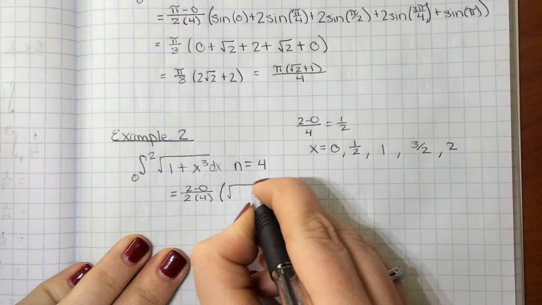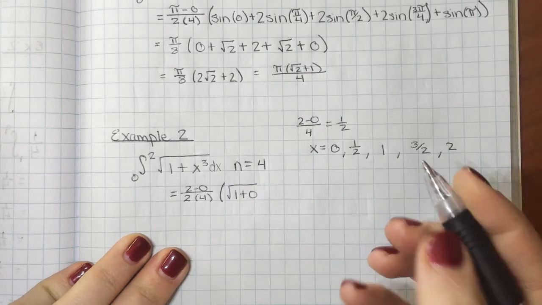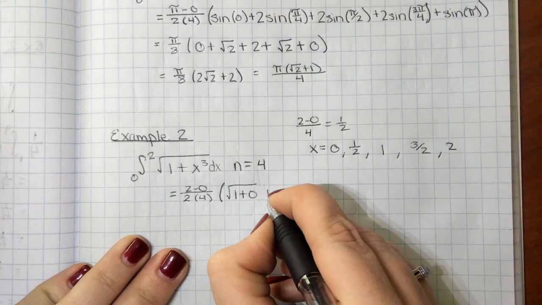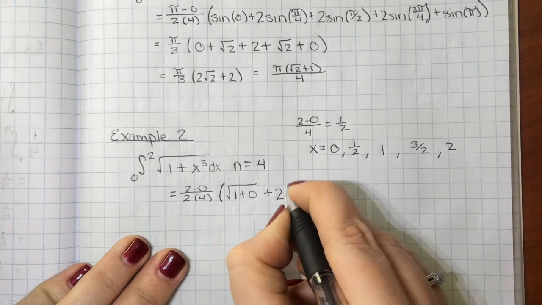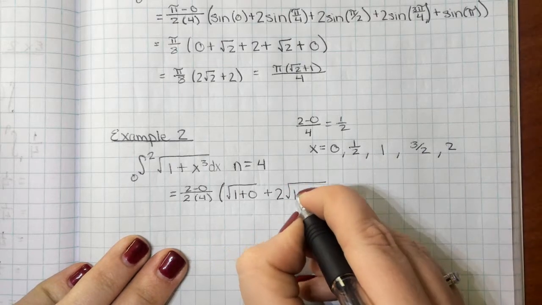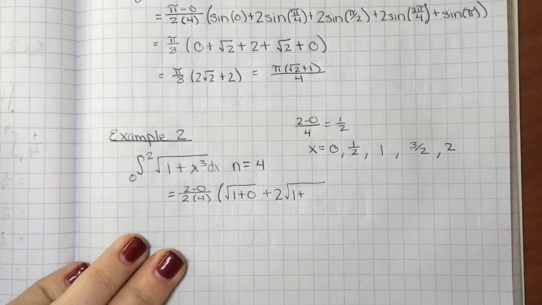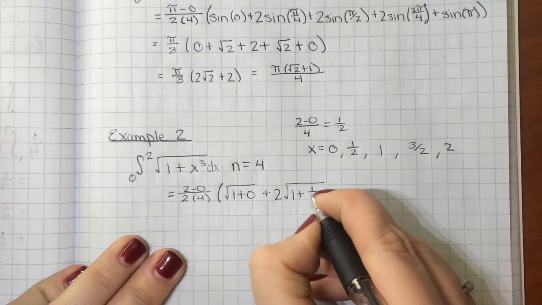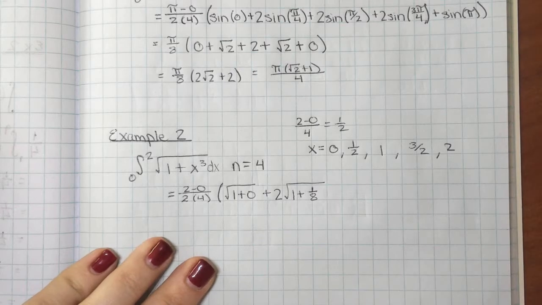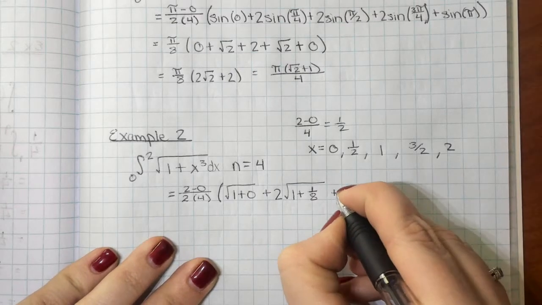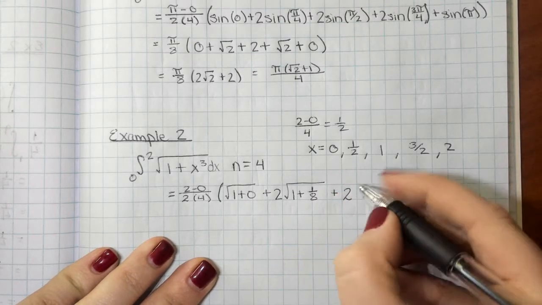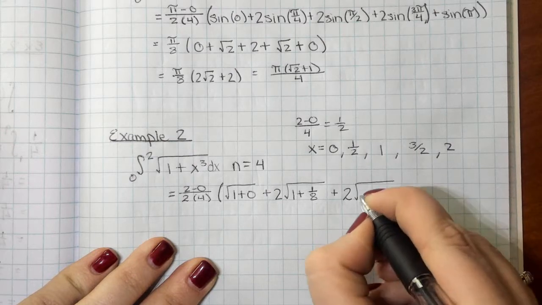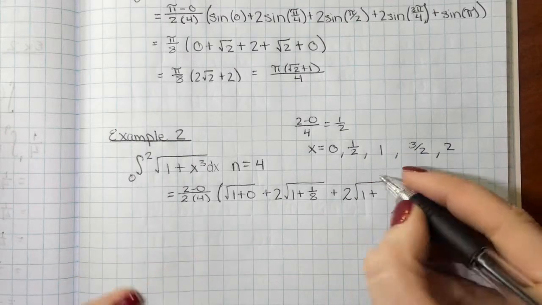So I'm going to get radical 1 plus 0, plus 2 radical 1 plus, what's 1/2 to the 3rd power? 1/8. So I'm going to put 1/8 here. Just so you guys can kind of see what I'm doing. Plus 2 radical 1 plus, what's 1 to the 3rd power? 1.